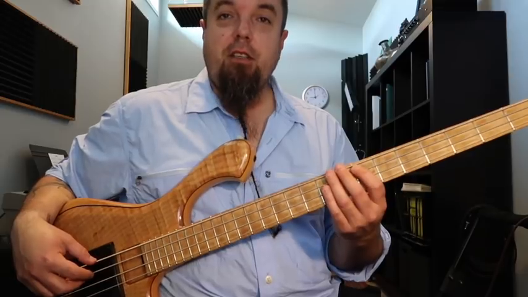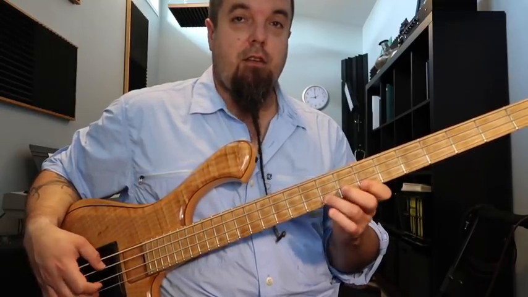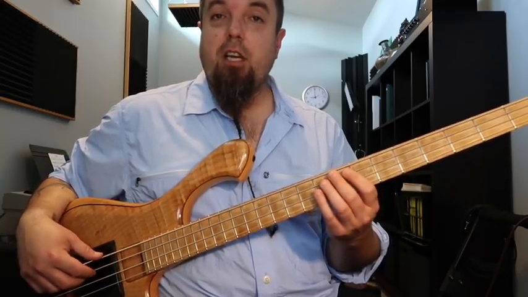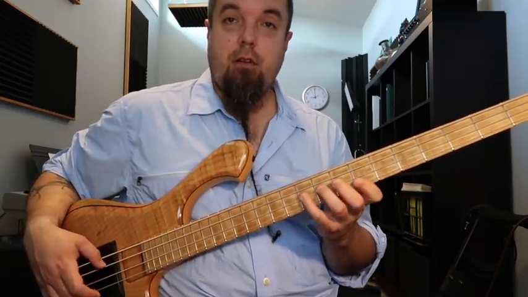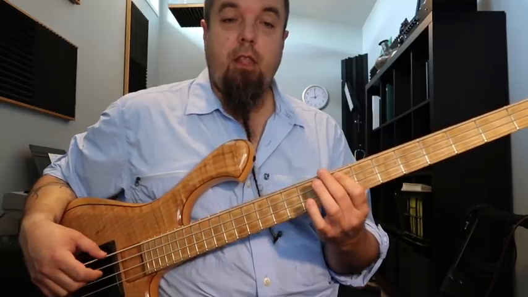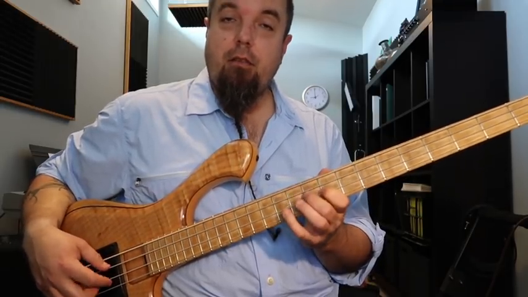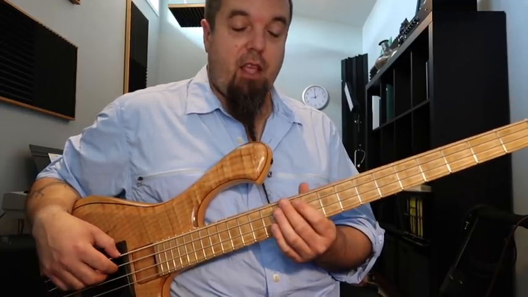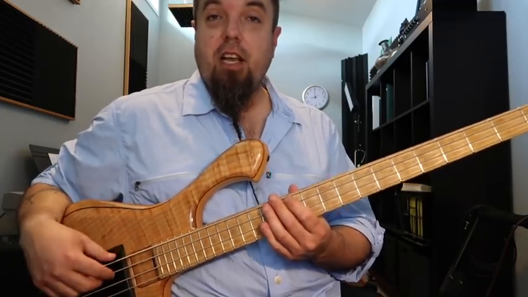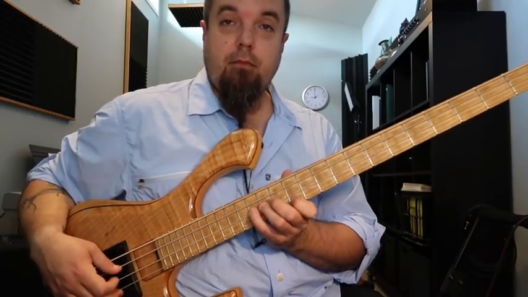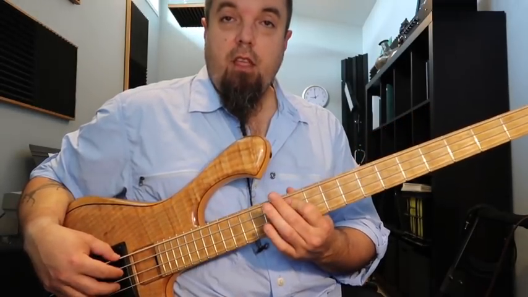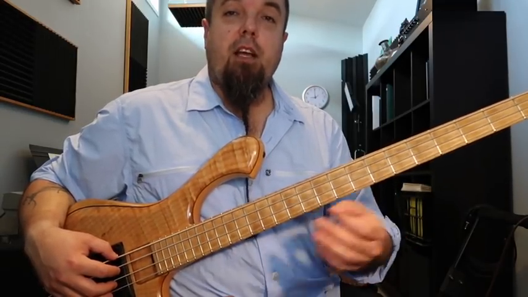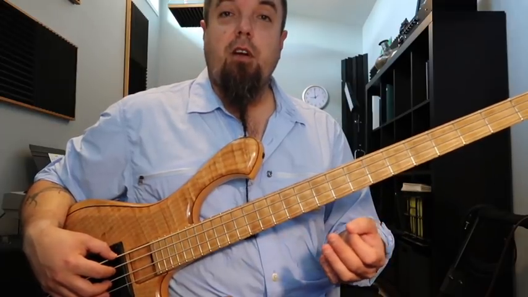Third, Phrygian. Fourth is Lydian, much like a major scale but with a sharp 4. G, Mixolydian. Major scale with a flat 7. A, Aeolian, which is actually the natural minor scale. If you've ever heard anybody reference the natural minor or the natural major, that's actually what they're talking about.